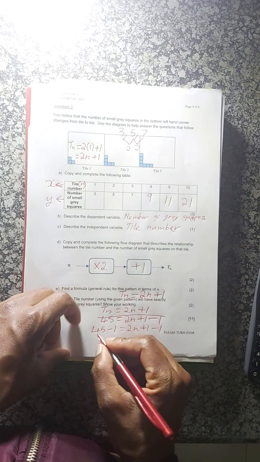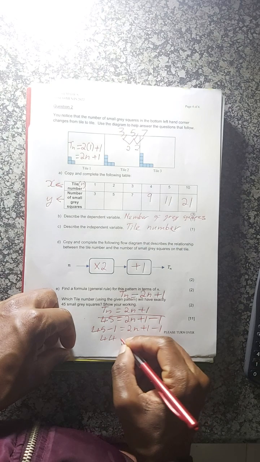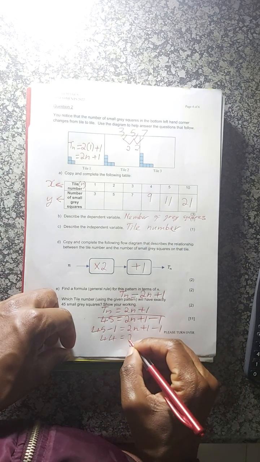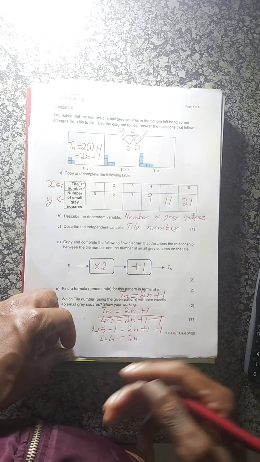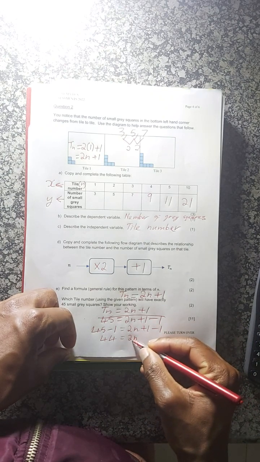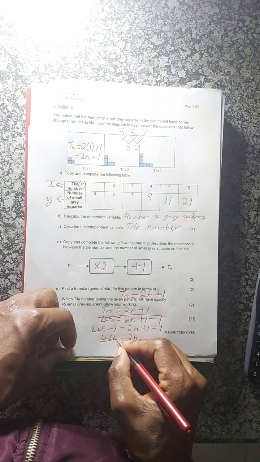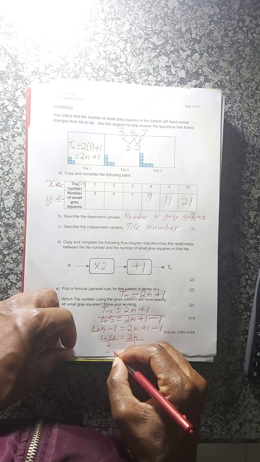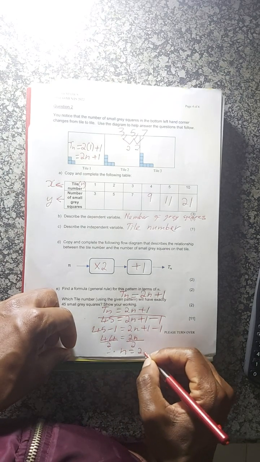Okay, let's find the answer first. What is 45 minus 1? It is 44, is equal to, what is 1 minus 1? It's 0. So I remain with 2n. And then from there, I do what we call the multiplicative inverse. We've discussed this. Or I simply divide by the coefficient of n, because I only want to remain with n. What is 44 divided by 2? The answer is n is equal to 22.